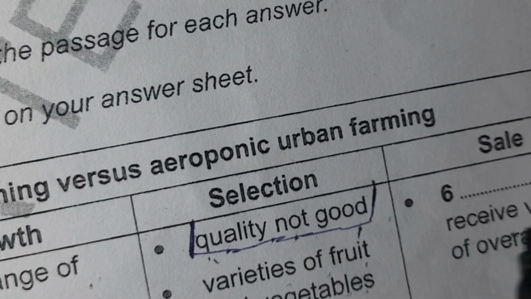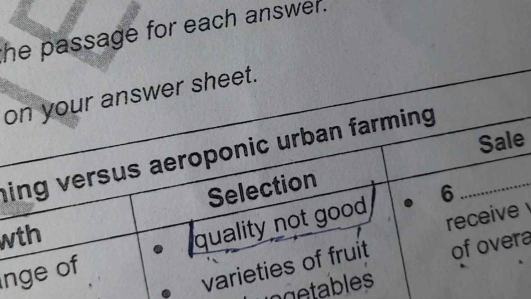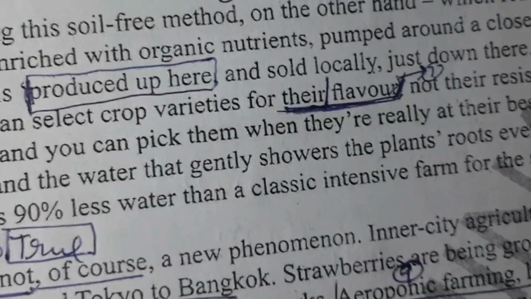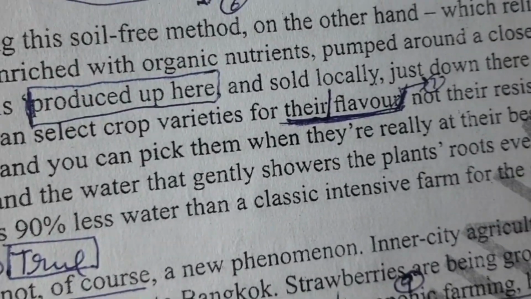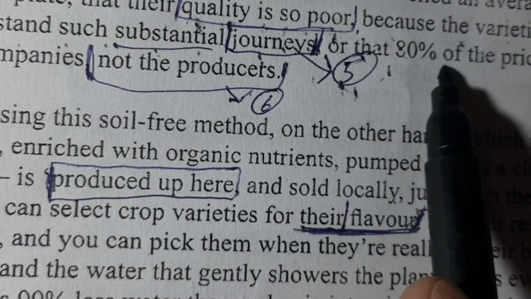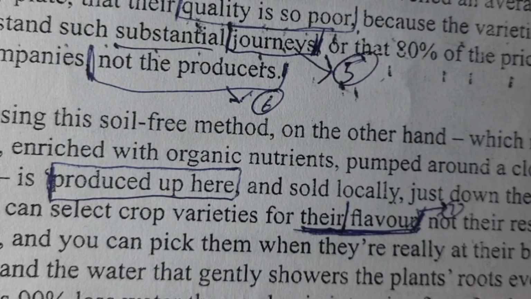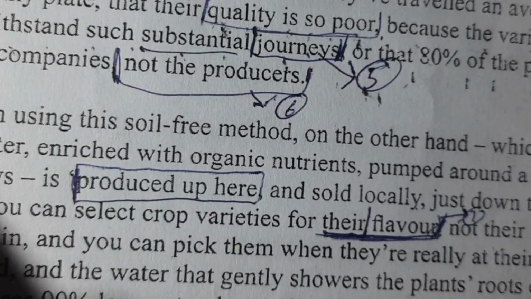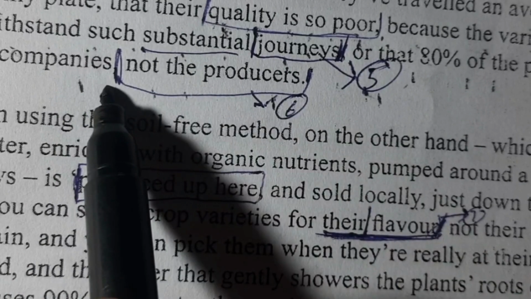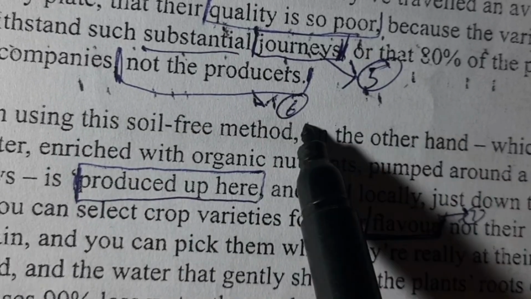Let's move on to the sixth blank. Dash received very little of overall income. Received very little. Small thing. Here we can see that near to the fifth blank, 80% of the price I pay goes to wholesalers and transport companies, not the producers. Not the producer is the sixth blank. Let's move to the next.